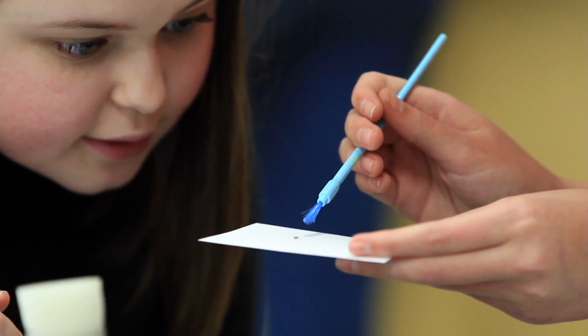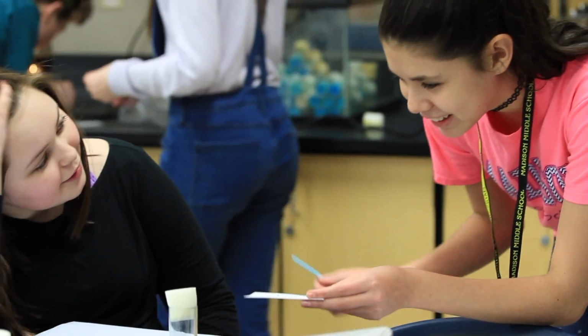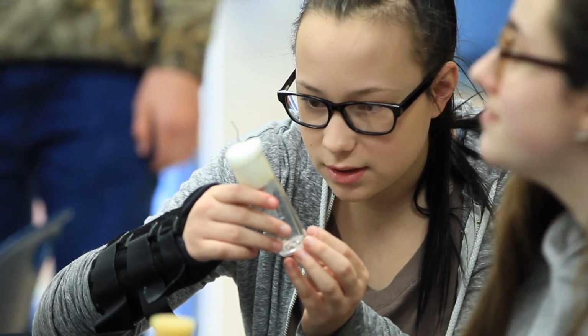I think that an integrated approach is important because, again, it allows the students to have that real life experience. It allows them to make connections between math and science and technology, and it's allowing them to see that happen right in front of them.